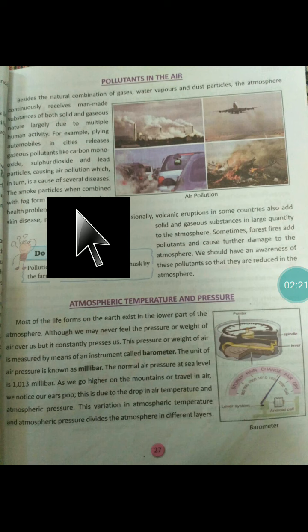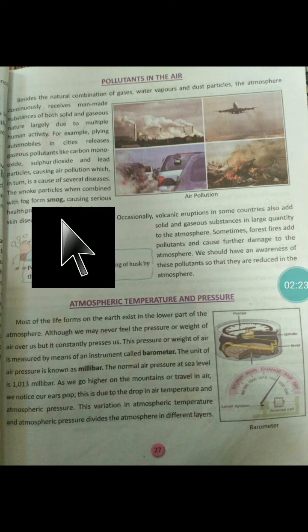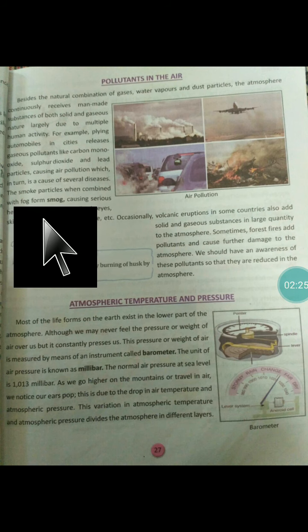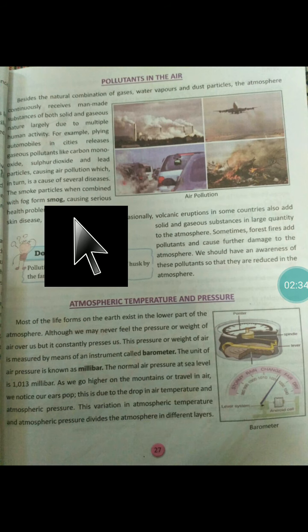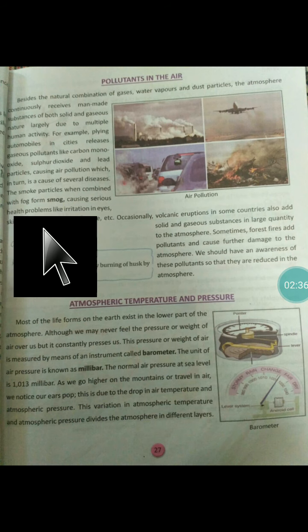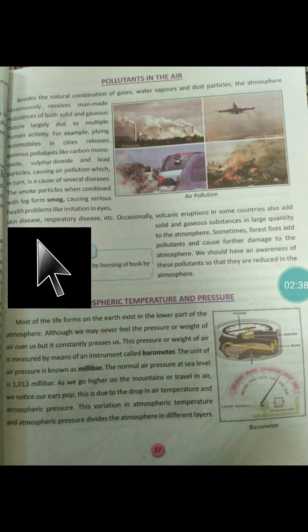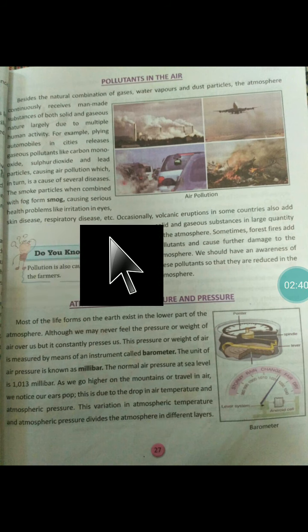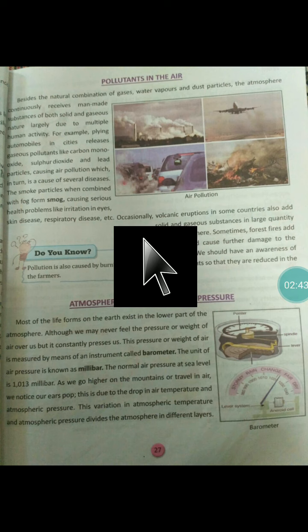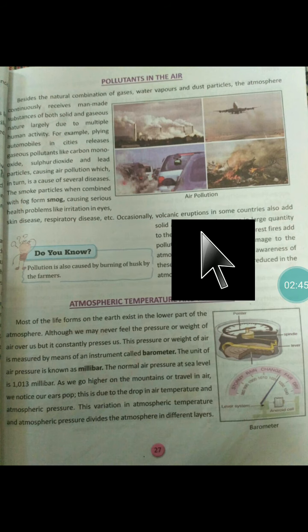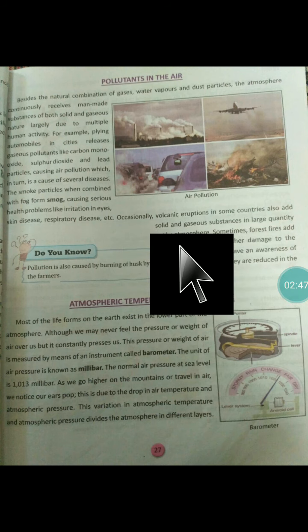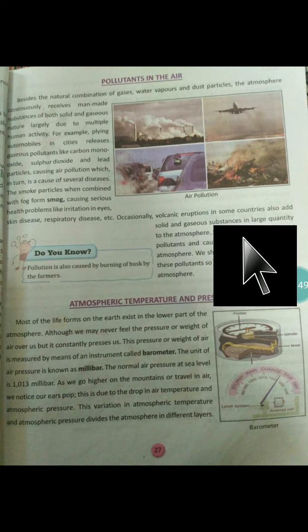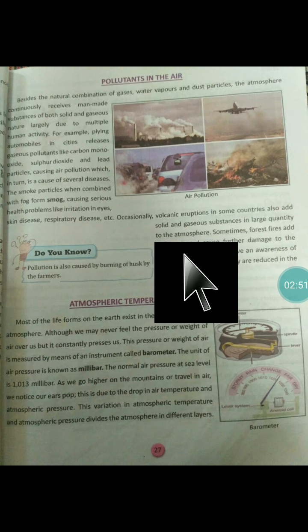The smoke particles, when combined with fog, form smog. Fog is the water vapors, and smoke is the harmful gases which are emitted from the industries. When they come together, they cause serious health issues like irritation in eyes, skin diseases, respiratory disease, etc. Occasionally, volcanic eruptions in some countries also add solid and gaseous substances in large quantity to the atmosphere.